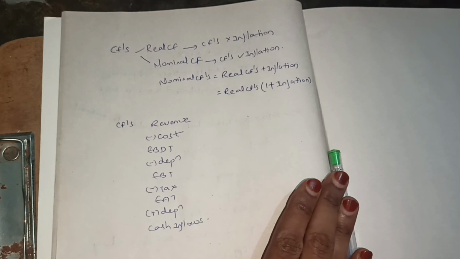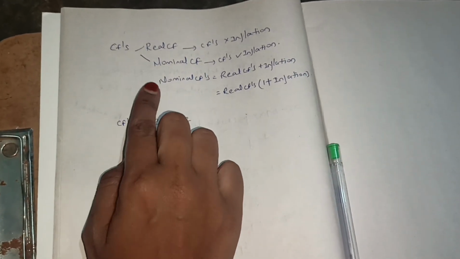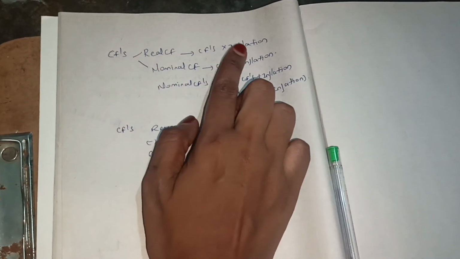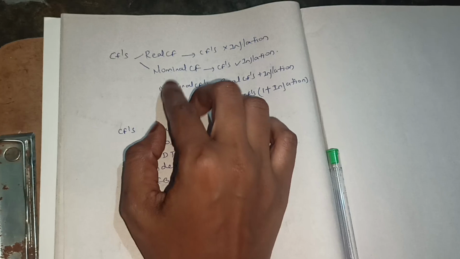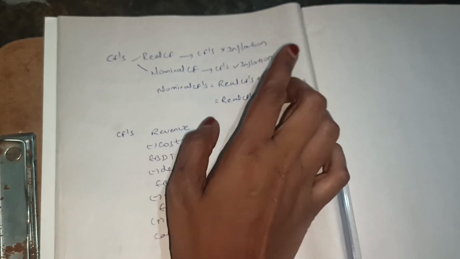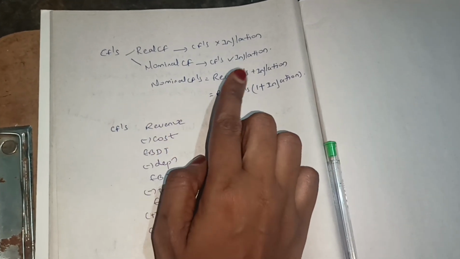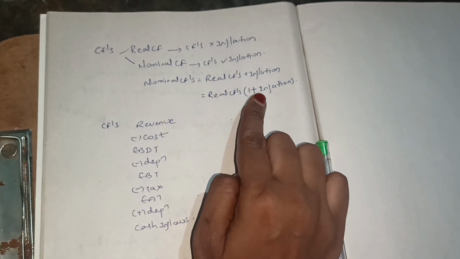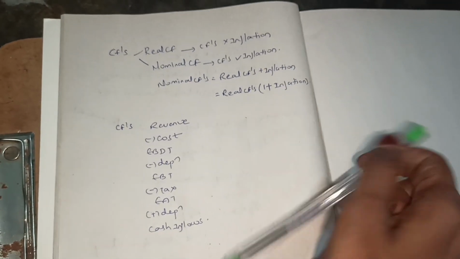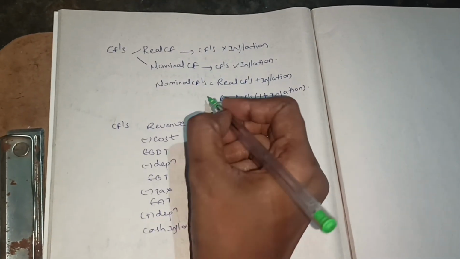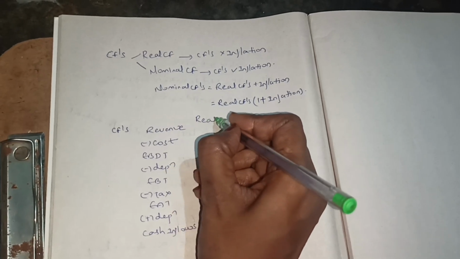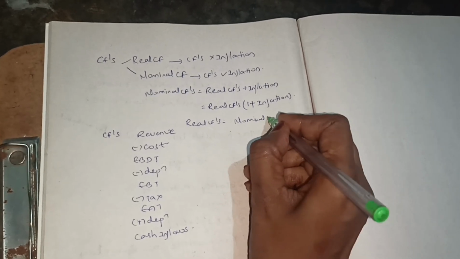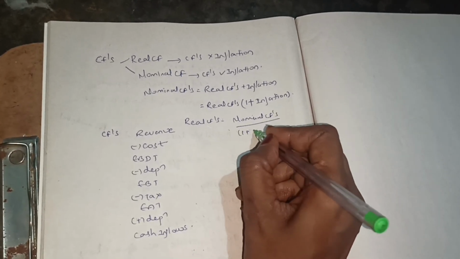See, I am quickly revising whatever we have learnt till now. There are two types of cash flows: real cash flows and nominal cash flows. Real cash flows are cash flows without inflation. On the other hand, nominal cash flows are cash flows with inflation. So there is a formula to find nominal cash flows when real cash flows are given. That is, nominal cash flows is equal to real cash flows into 1 plus inflation. For example, if they have given you nominal cash flows, how will you find real cash flows? This is very simple: nominal cash flows divided by 1 plus inflation.